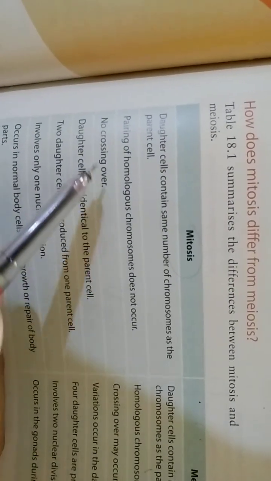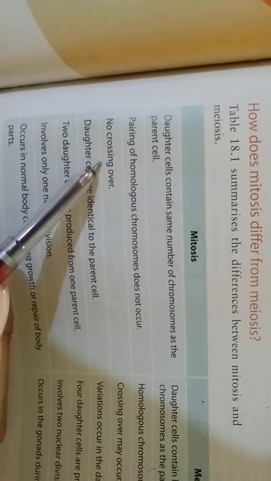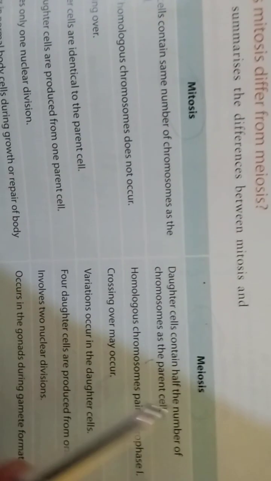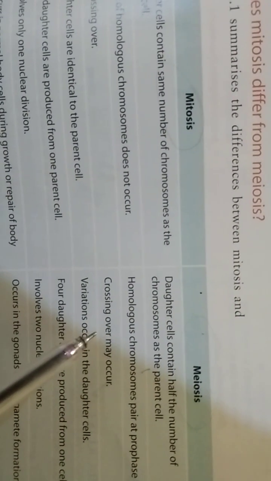Point 3: no crossing over in mitosis. Then we look at meiosis, where crossing over may occur.